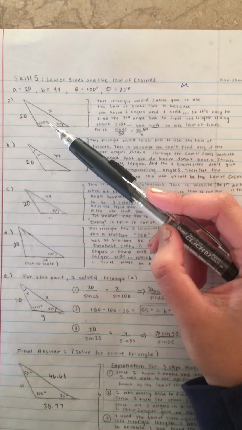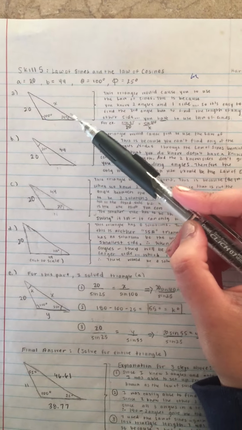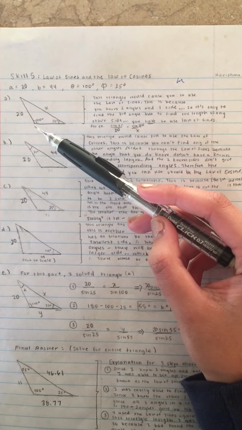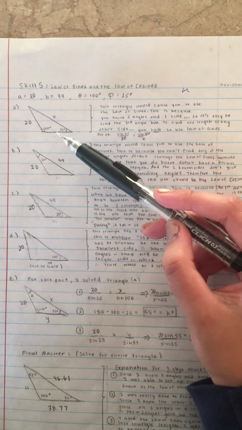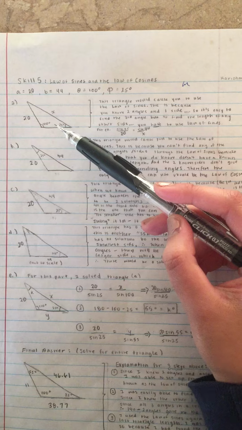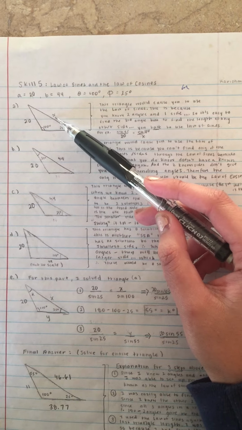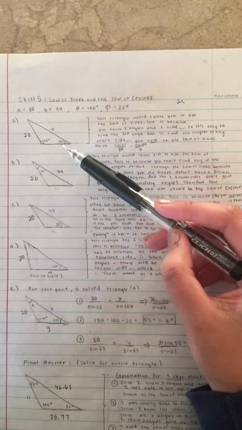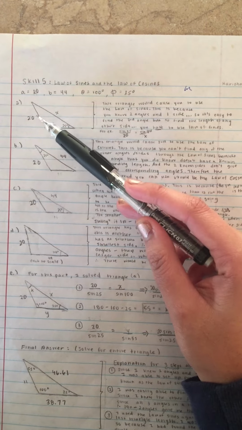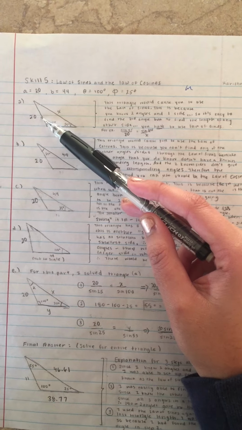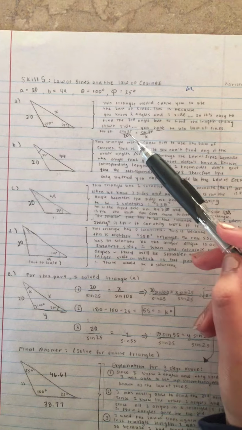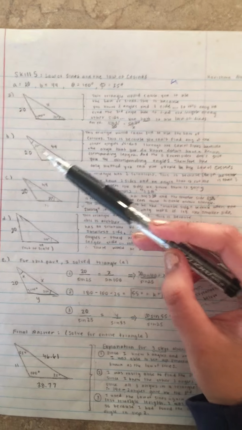So starting with part A, as you can see, we have two angles known and one side length known. So you can use the law of sines because you know two angles and one side, so it's easy to find the third angle, but you use the law of sines to solve for this length over here, which is x. And this is possible because for one of the angles that you know, you have the corresponding length of that angle. So you have the opposite side of it. So that's why the law of sines can be used in this situation.